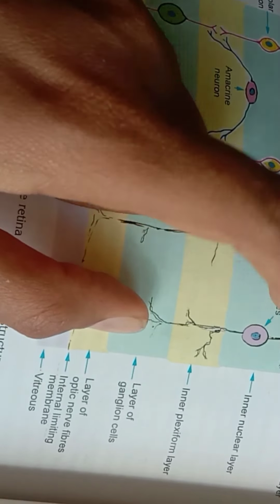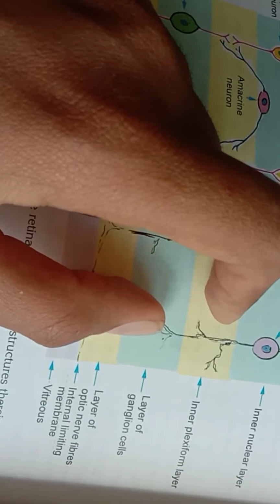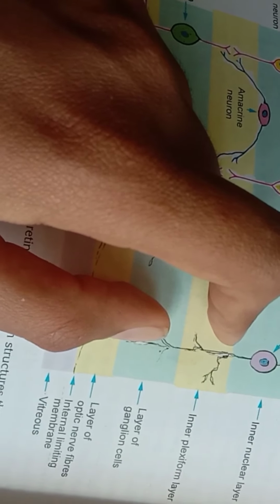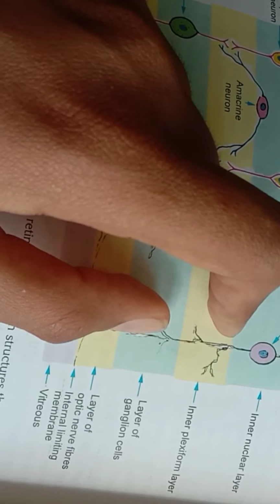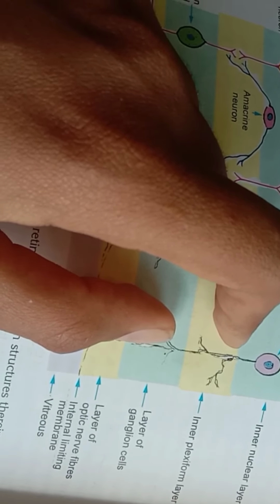And next, coming to the internal nuclear layer, that is the inner nuclear layer. Here it contains the cell bodies and nuclei of three main types of neurons: the bipolar neuron, the horizontal neuron, and also the endocrine cells. So let us see them in detail.